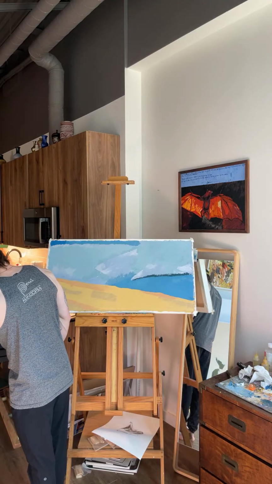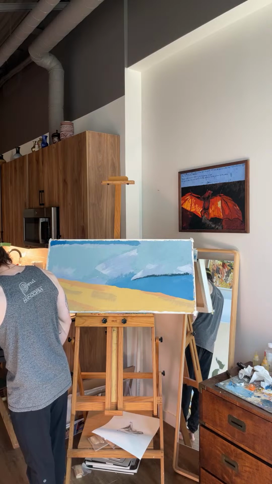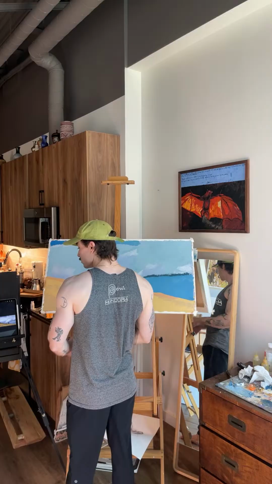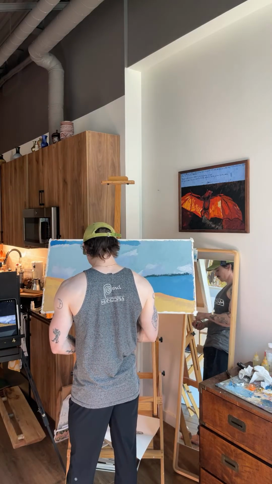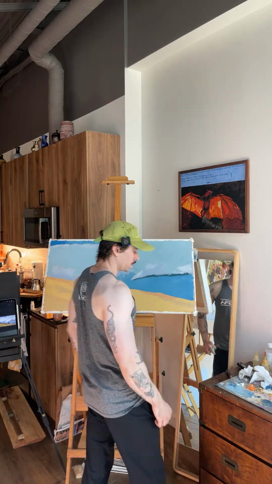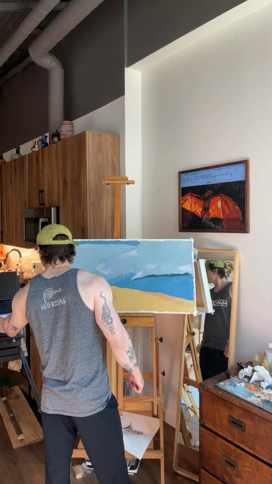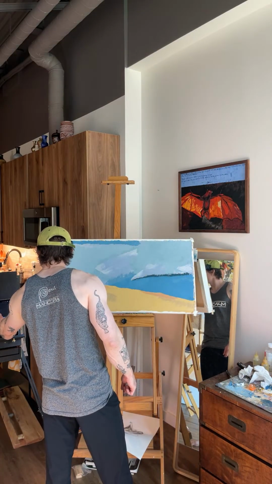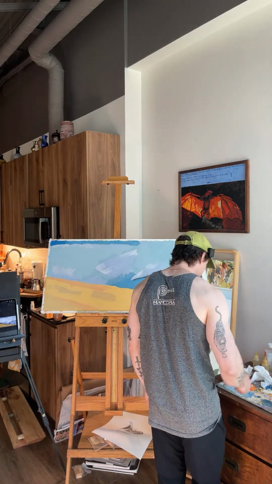Sorry about that. Cool. So the outline for this house, let's see if I can just at least get the vertical element of it correct.